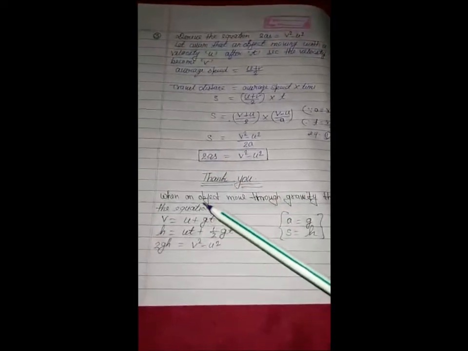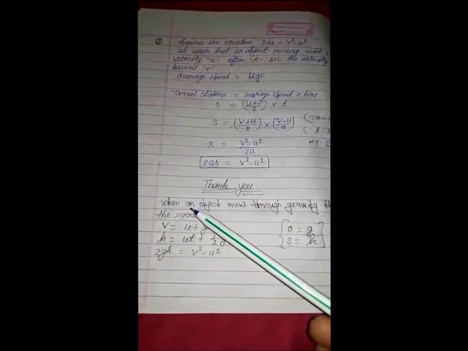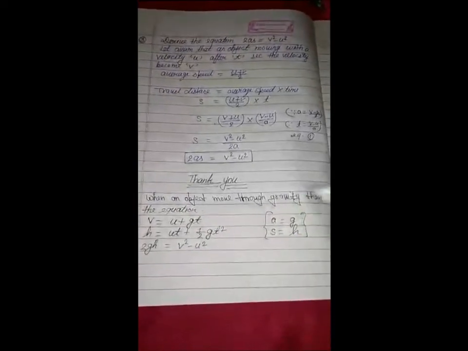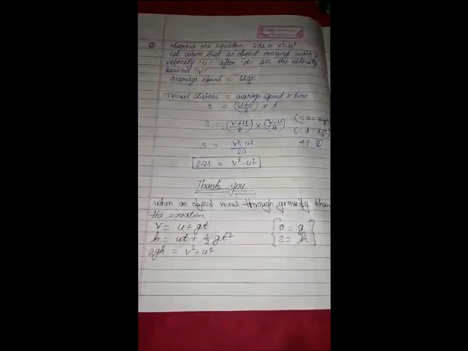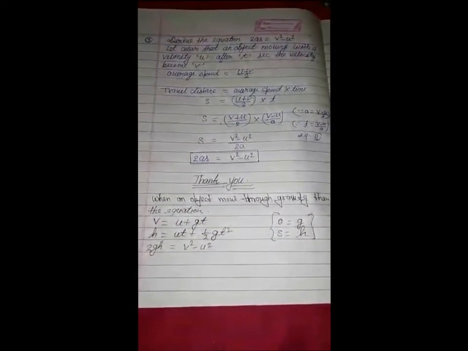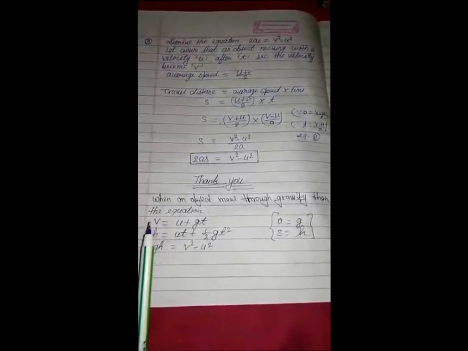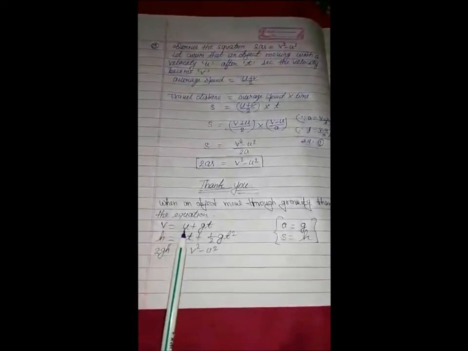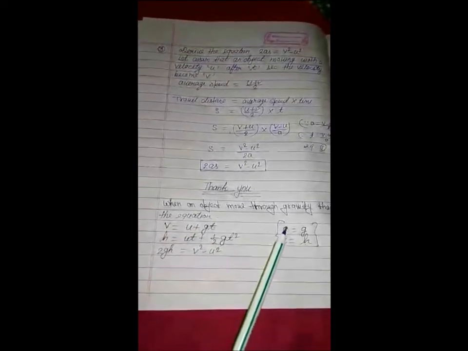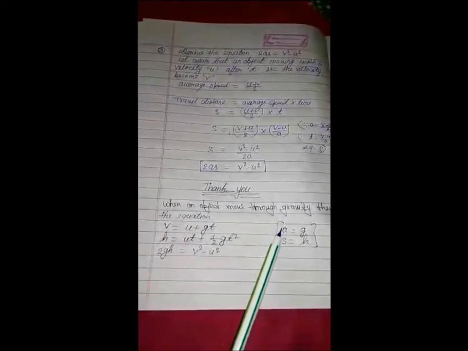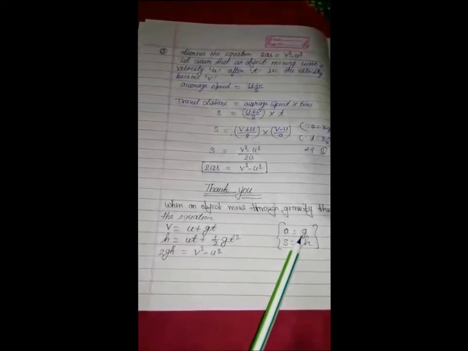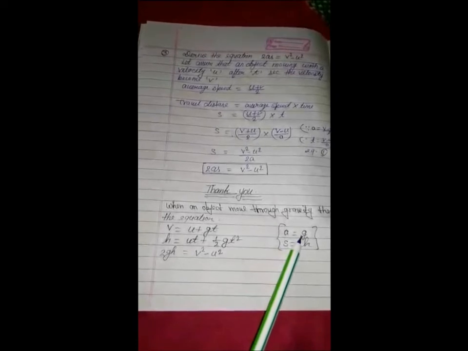When we throw any object upward, the object moves under gravity. In that condition, we take the same equations as v is equal to u plus gt, where a is acceleration. So when we throw the object upward, the acceleration is involved because of gravity. Therefore, it is converted into g.